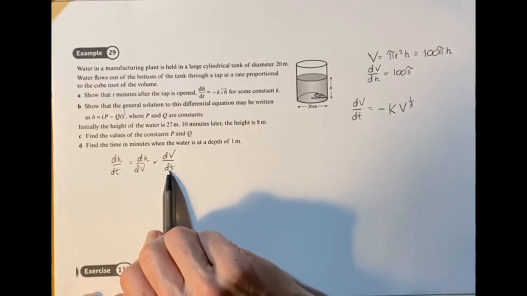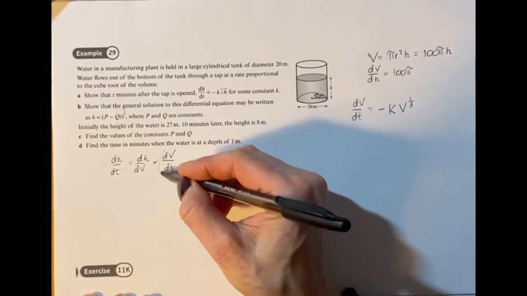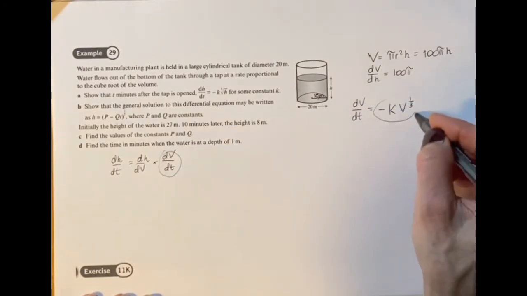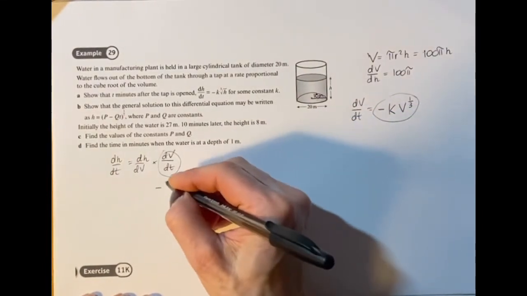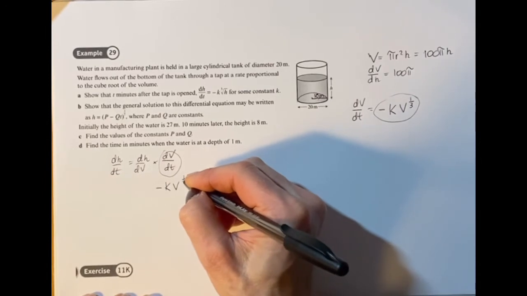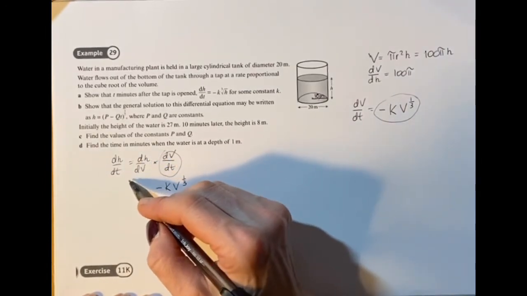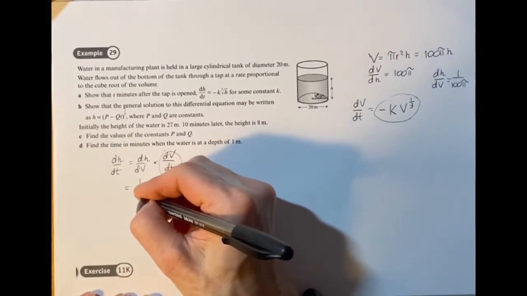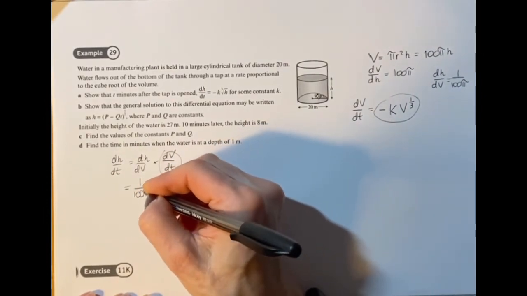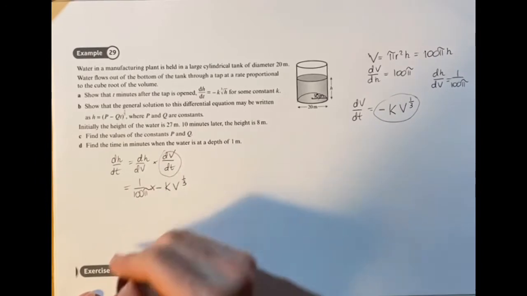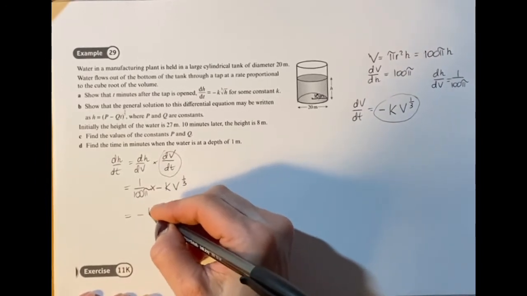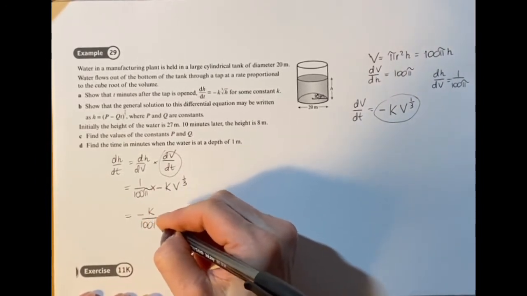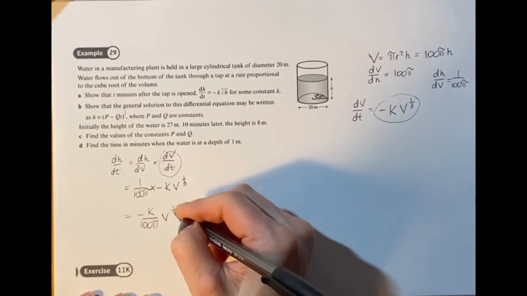We are told that dV/dt is minus some constant K times V to the power of a third, and dh/dV is 1 over 100 pi, so that's flipped. Multiplied together, you've got minus K over 100 pi, then V to the power of a third.